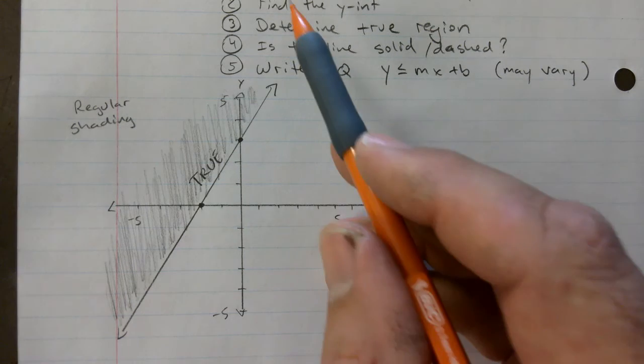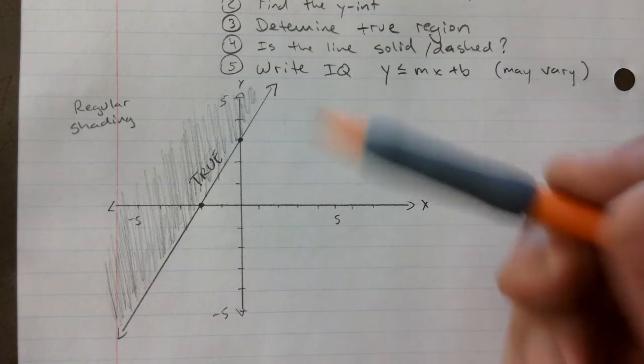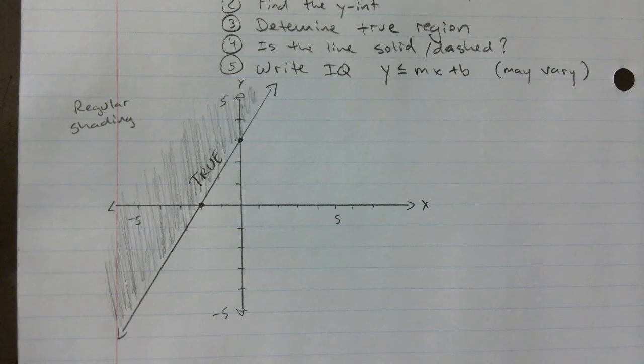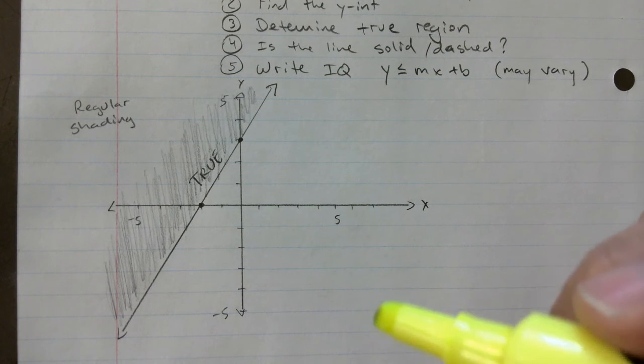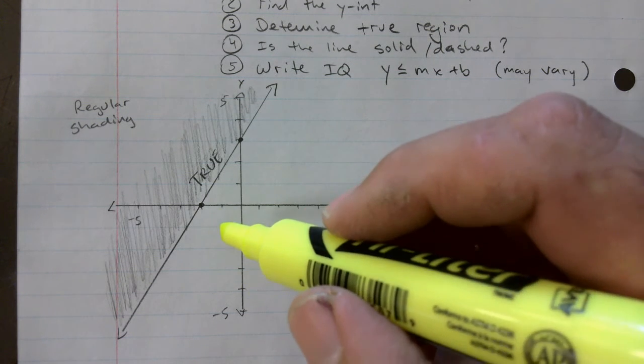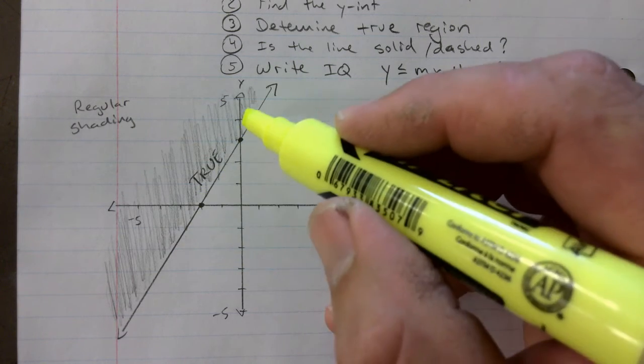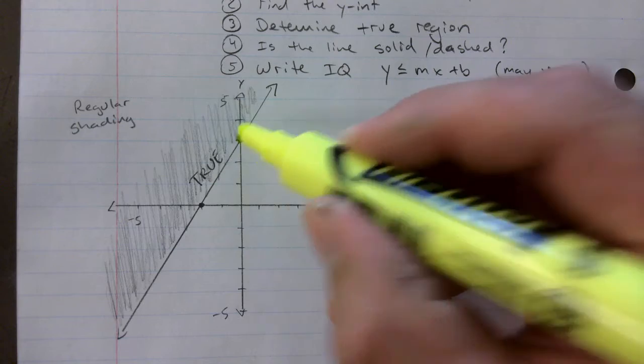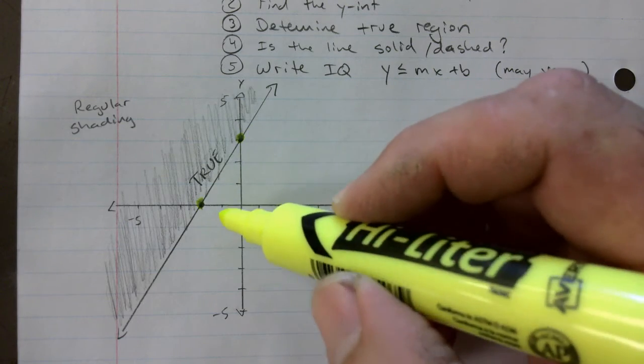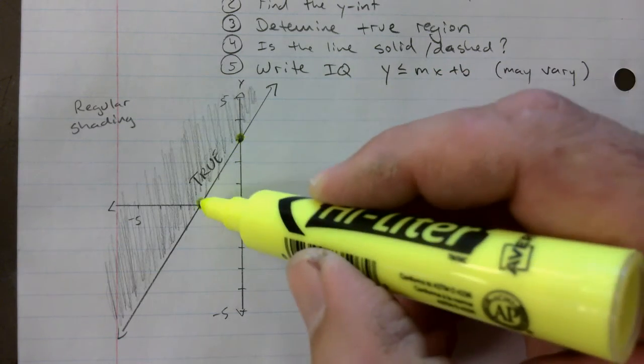I'm kind of not following my steps now. Let's find a slope. How would you find your slope? The best is to find 2 points that are already given, like the intercepts are probably the go-to. So if you highlight that and that, there's a rise and a run.